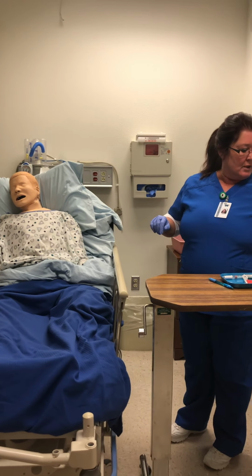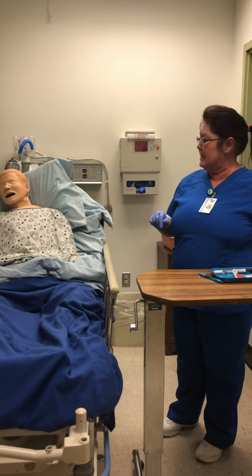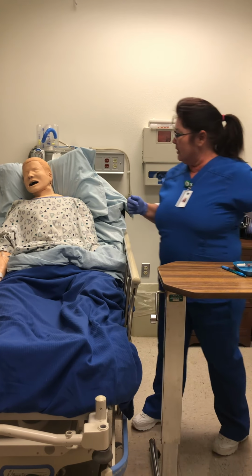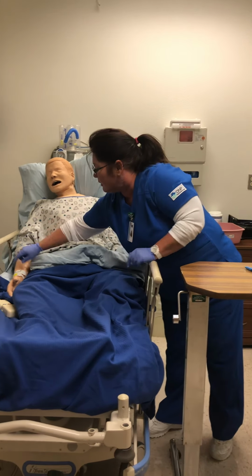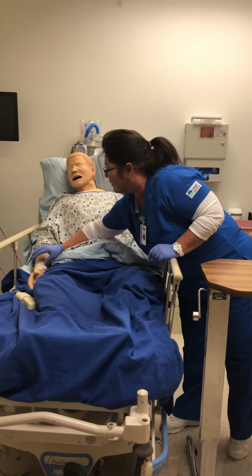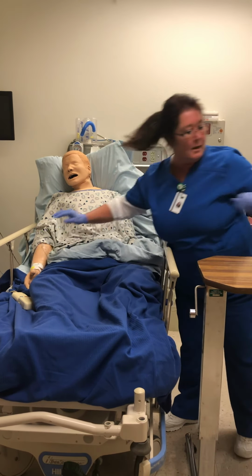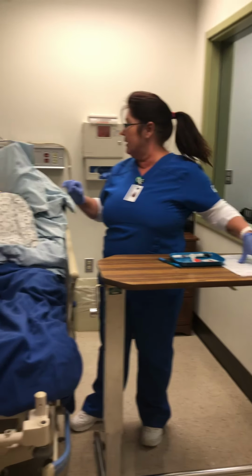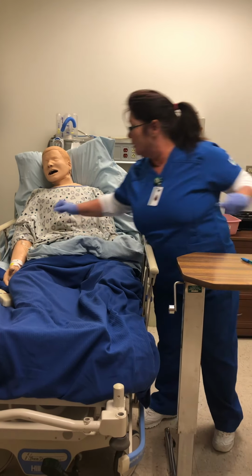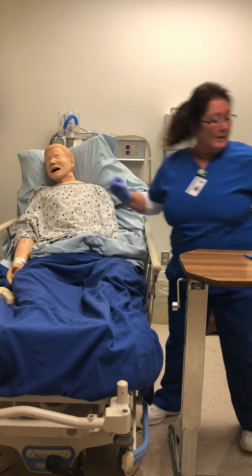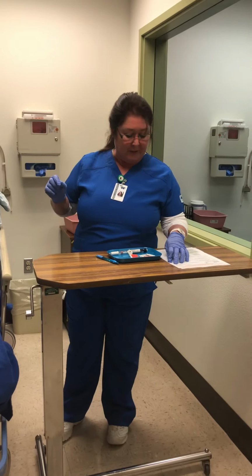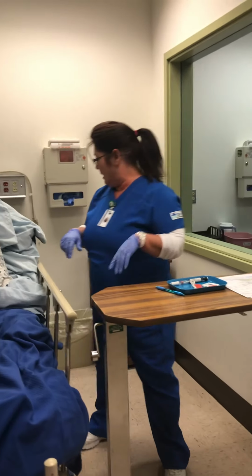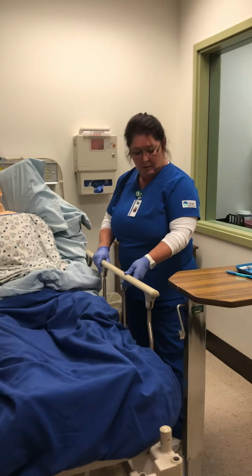And I'm going to double check with Shirley her name and date of birth. If you could please tell me your name, date of birth. Shirley Cost, 5/14/1964. That does match on her wristband, as well as Shirley Cost, 5/14/1964. And Shirley, do you have any allergies? Codeine? That matches the wristband, and that also matches my MAR. Perfect. So I know that what we're giving her has no codeine in it, so we're good. I am going to lower her bed rail.